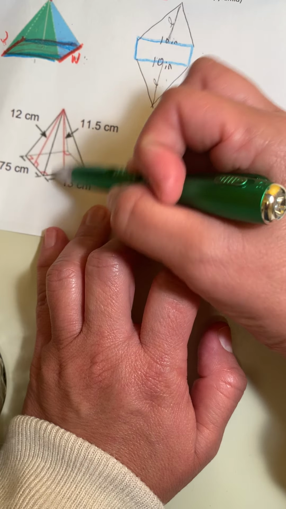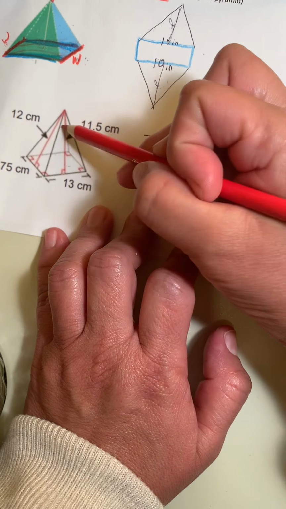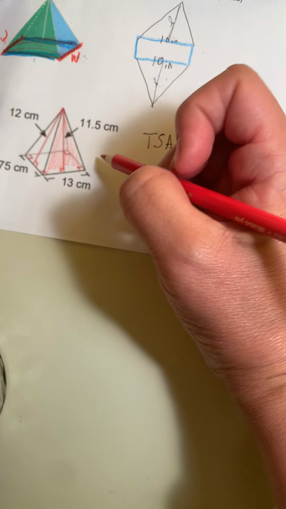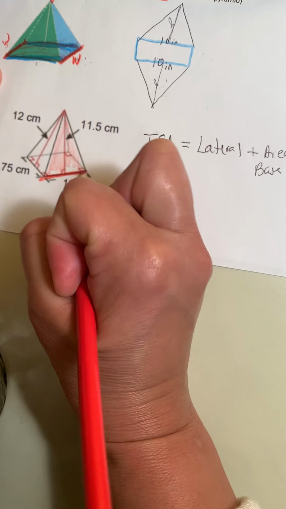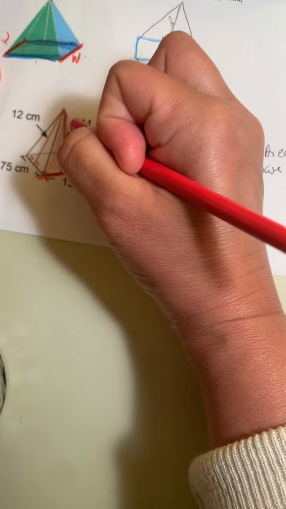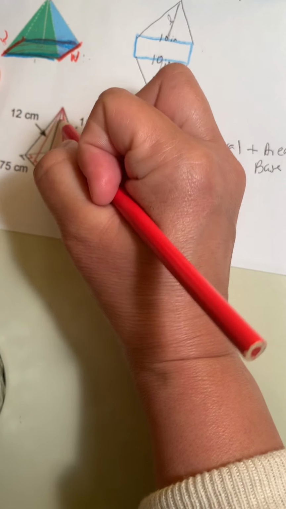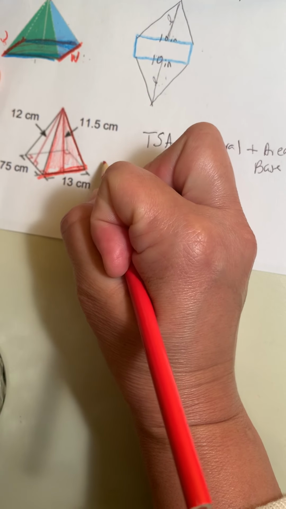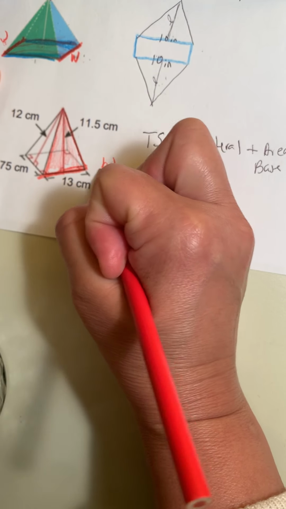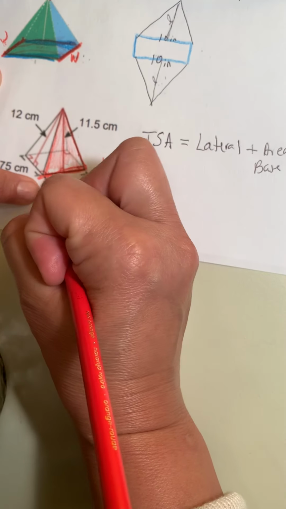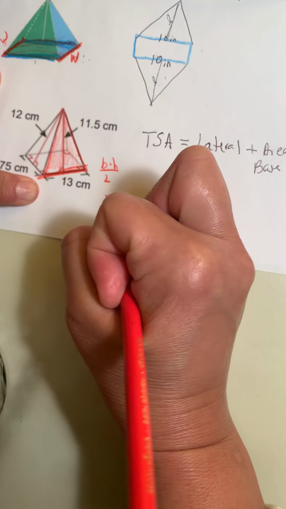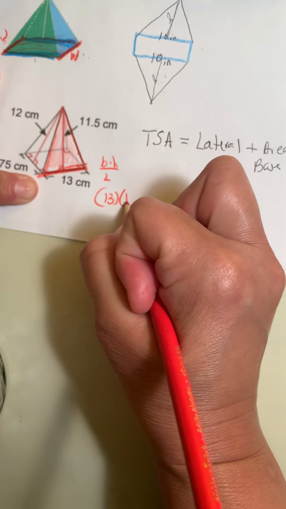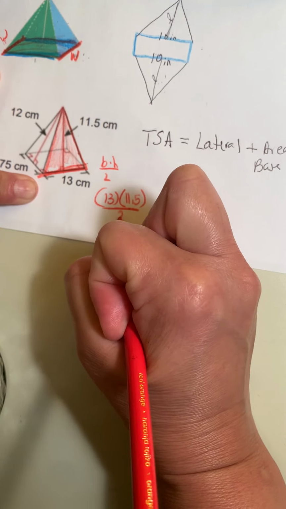On a pyramid, all of the sides are going to be triangles. So let's look at this triangle right here. I'm going to shade this one in. This one has a base of 13 centimeters and a slant height of 11.5. So how do you find the area of this triangle? The area of a triangle is base times height divided by 2. So the base is 13, so 13 times my slant height of 11.5 divided by 2.